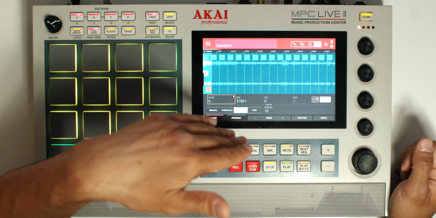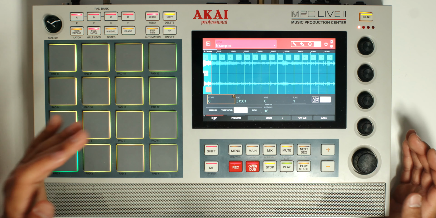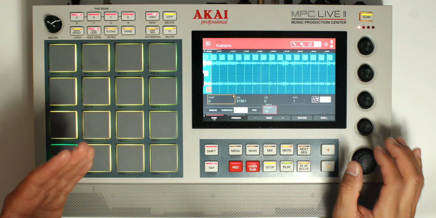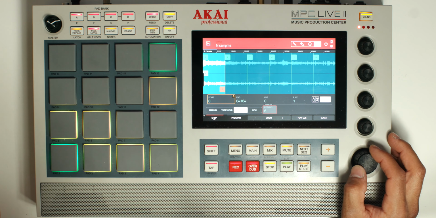But region is actually something that I'm messing with a lot. I'm either in manual or in region mode. Region mode is just going to add some region slices. So right now it's 16. You can drop it into 4 slices, 5, 6.